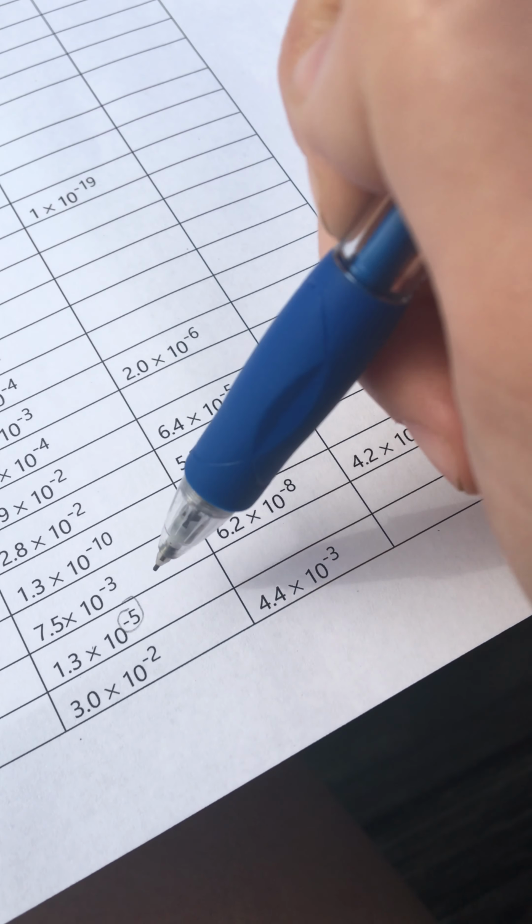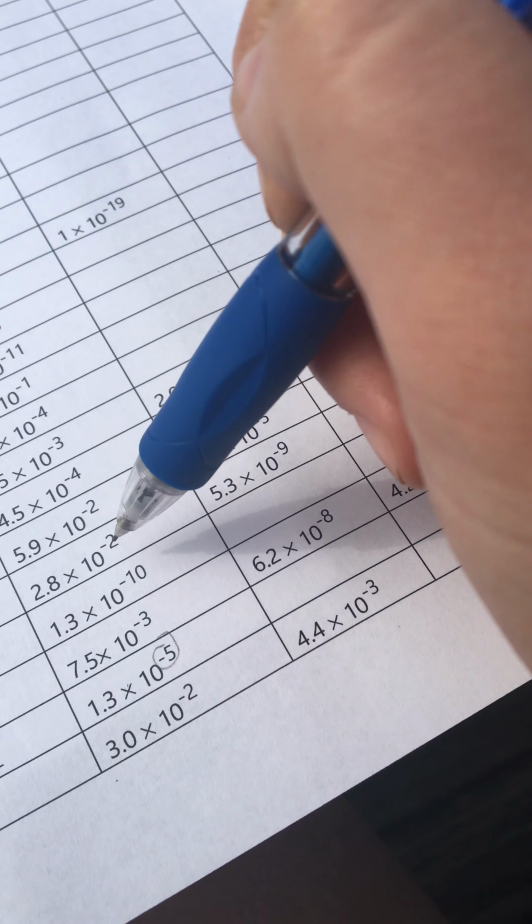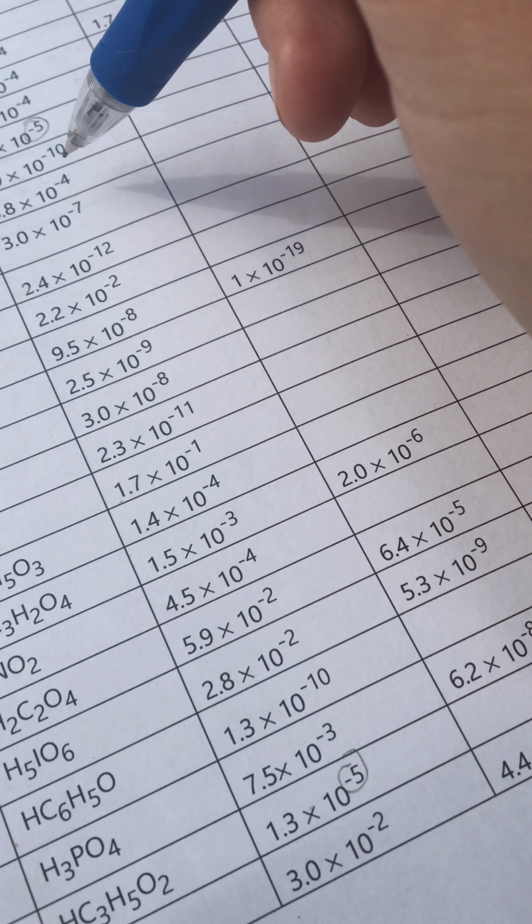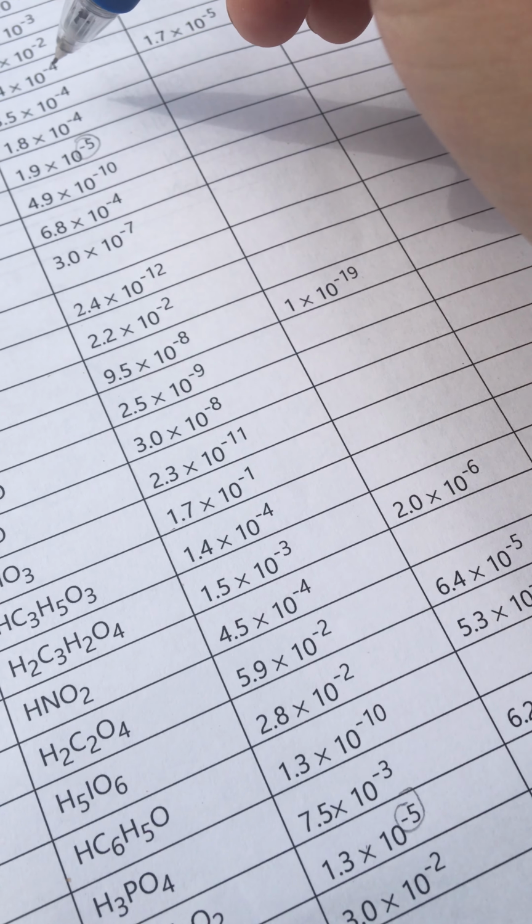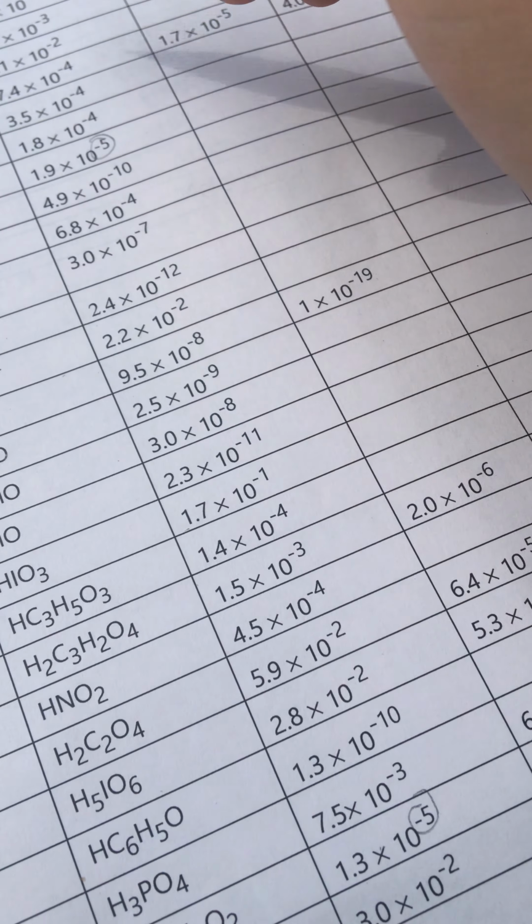Let's see. I think I missed a couple, yes, here. Benzoic. Yeah, okay, so benzoic acid is the closest at 6.3 here. There's also, back page.